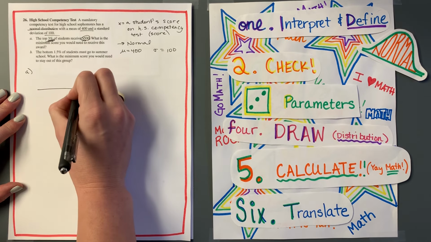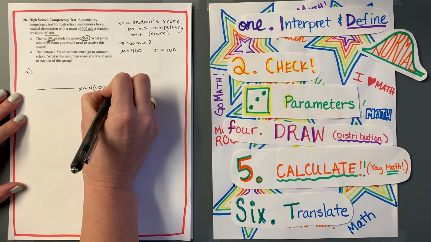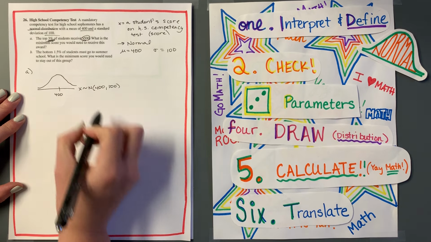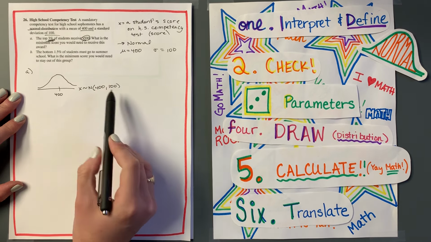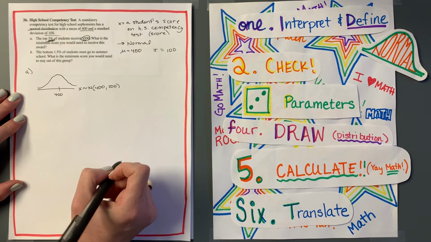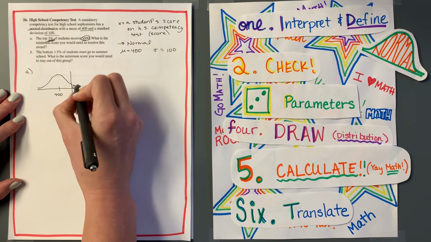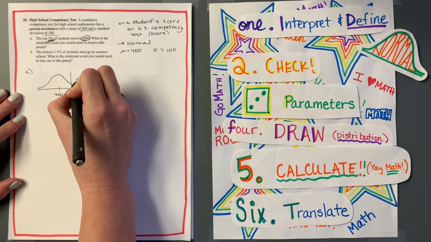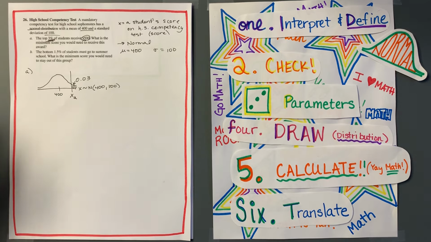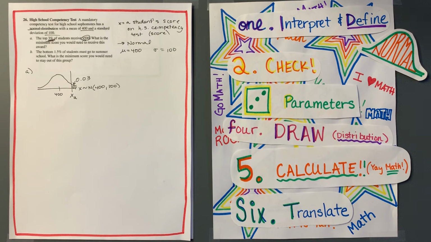It's the prize that you can win, but this is what I'm actually looking at, those 3% of students. So I'm going to draw my normal model, and I always start by drawing my normal model and labeling it appropriately. So there's my normal model. It is centered about 400, that's its mean. I've labeled it x is approximately normal with a mean of 400 and a standard deviation of 100. The top 3% of students. So this area here is 0.03, and I want to know what that value is.